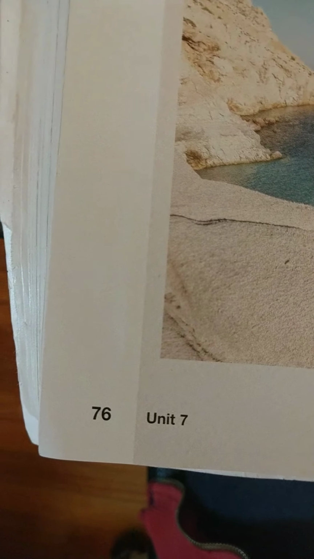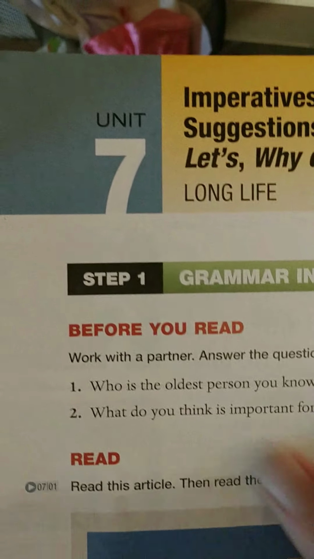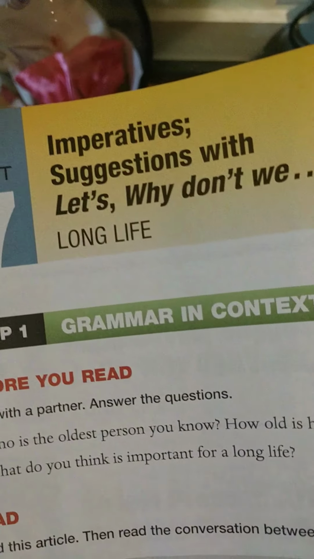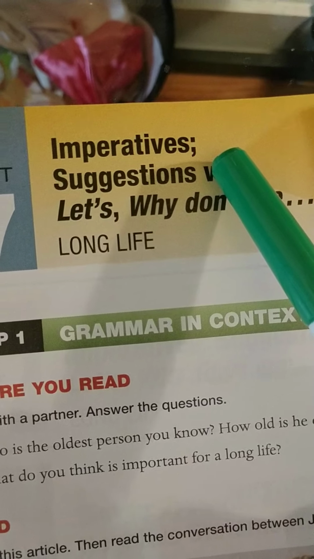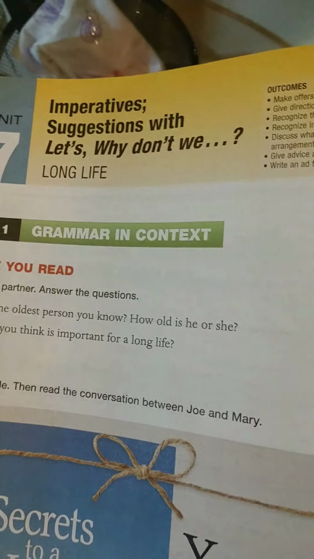We'll start on page 76, which is Unit 7, and we're going to be talking about imperatives, which are commands in English. I'll write this on our board here. So imperative equals command, and also suggestions with let's, why don't we?